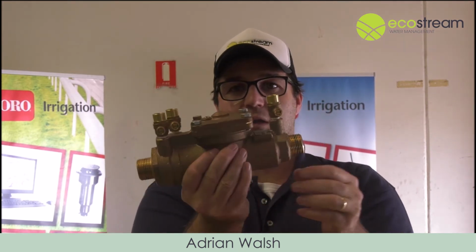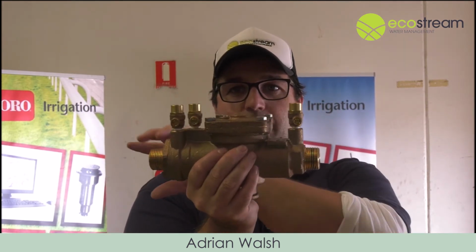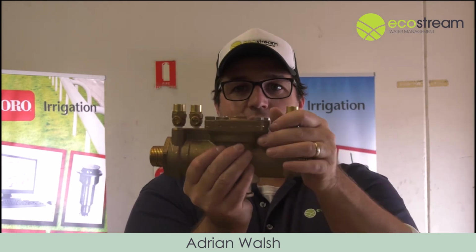Essentially the way they work is the water can only flow one way. This is a high hazard device. It's what we call an RPZ, or a reduced pressure zone. We'll cover where you install one of these later. But essentially water can only flow one way. So if there's some water that's been contaminated and something happens upstream, the water can't flow back and contaminate the drinking water supply.